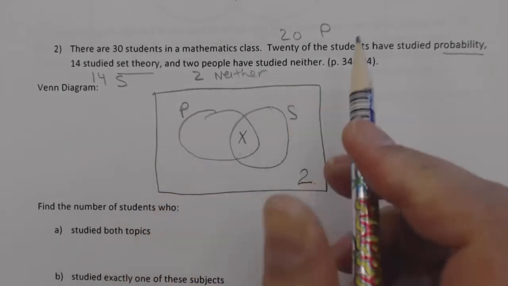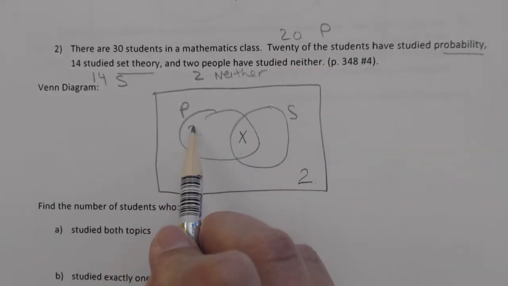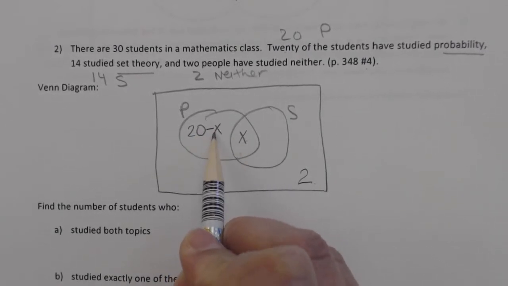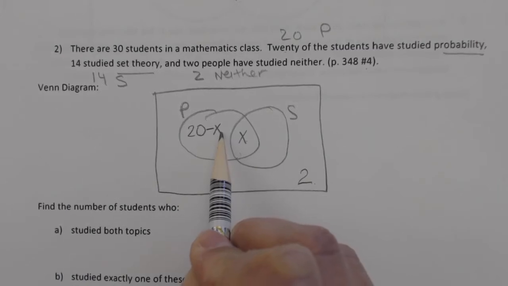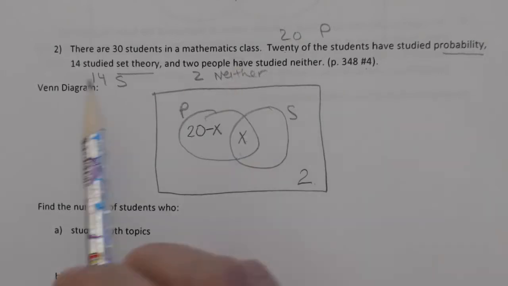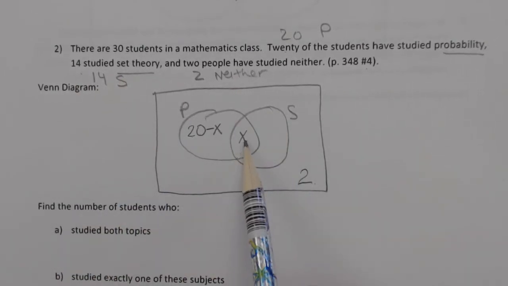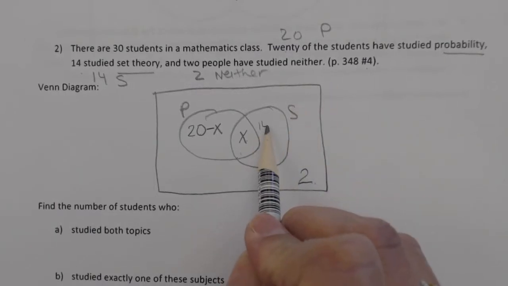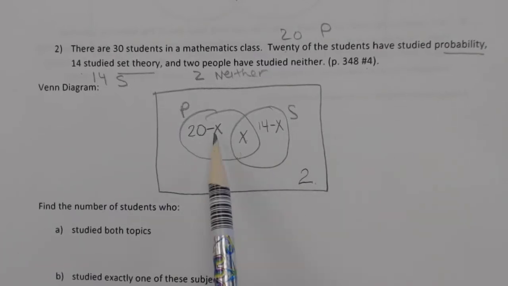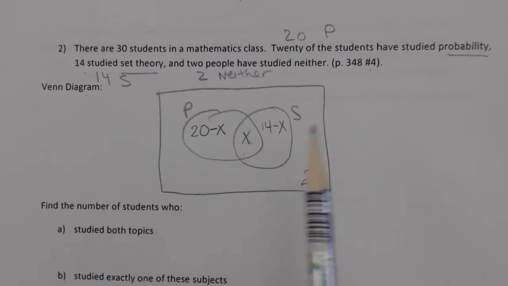Then in my probability, I know that 20 study probability, but I can't write 20 here because this 20 also includes this X, so I would have to deduct out whatever both was. Since both is our unknown, I'm going to put 20 minus X here. Now 14 have studied set theory, which is this whole entire circle, and again it takes into account this missing number. So when I find my X, I'm going to have to deduct it out of 14 as well. So we have some unknowns here. I bet you the first question is going to be to find that both, how many took both.